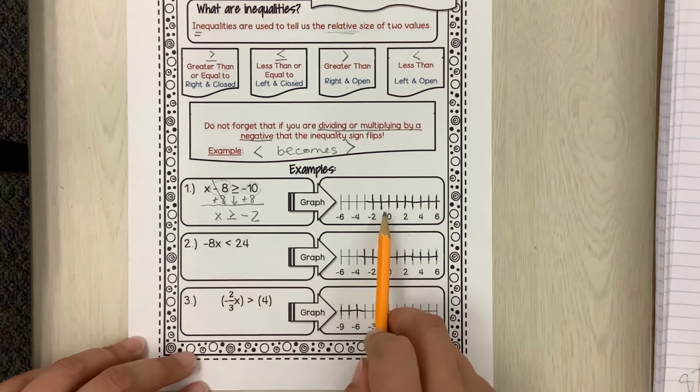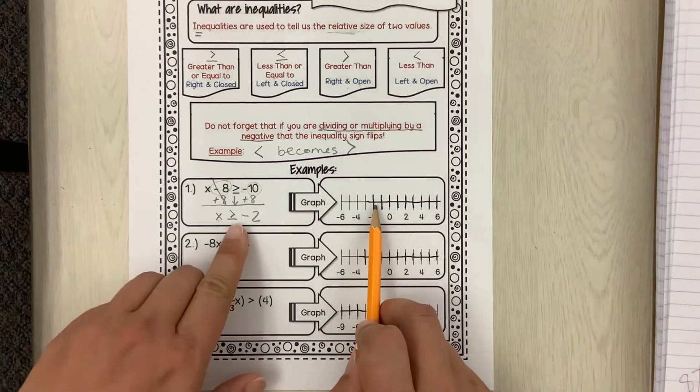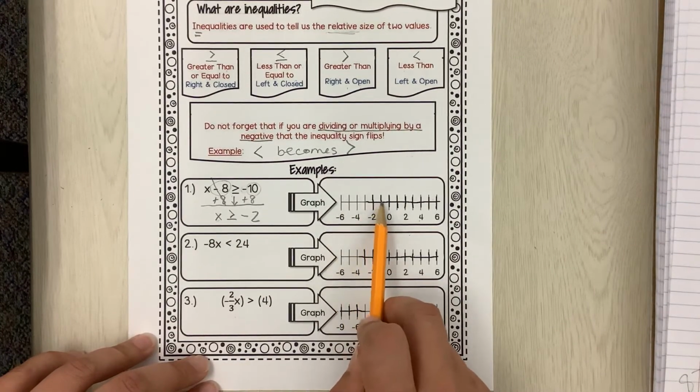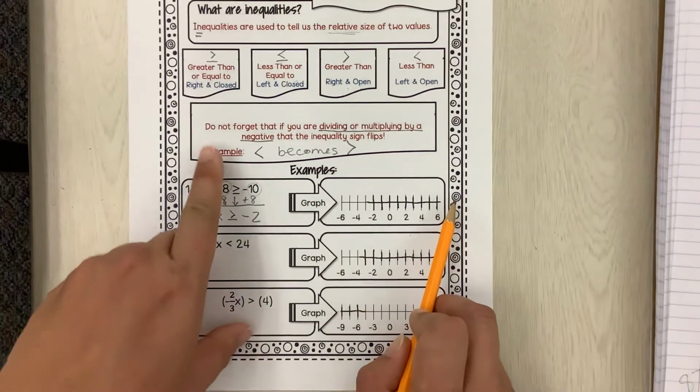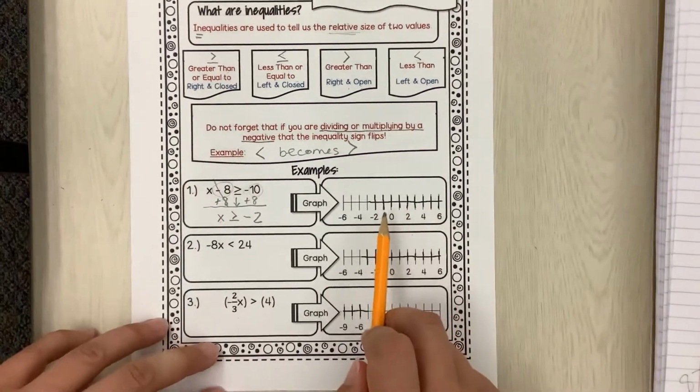Greater than or equal to. If I was at negative 2, how would I get a bigger number, greater than? Would I go to the left? No, those are smaller numbers. I would go to the right on the number line, and that's why it's saying right, and then closed, I'm going to show you right now.